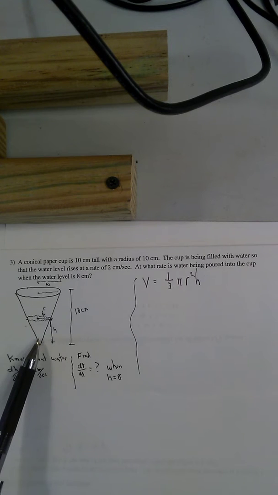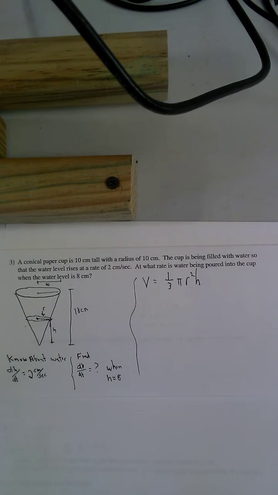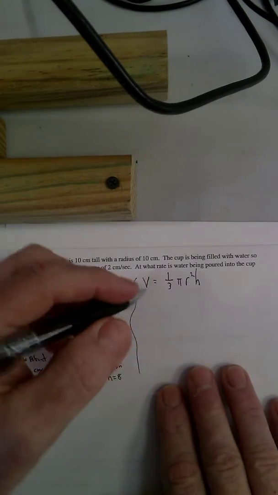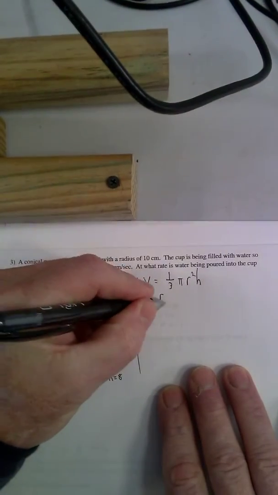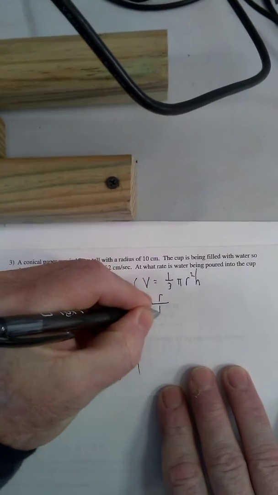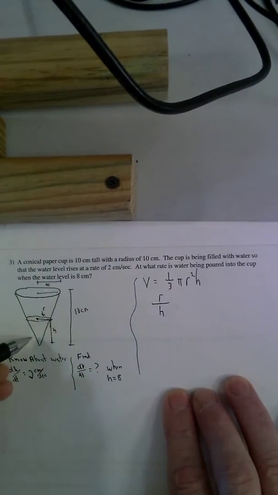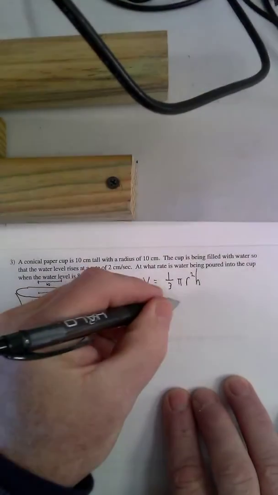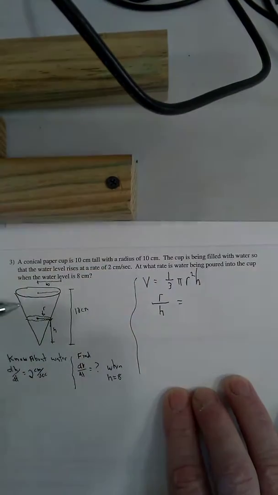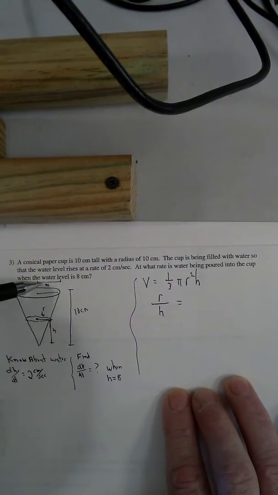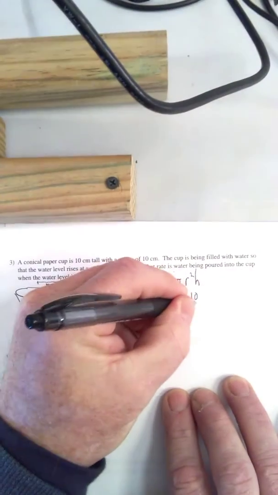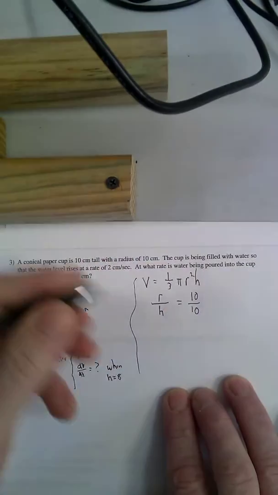If I take a ratio of radius to height of the water cone, it's always going to be in the same proportion as the container. Right? Radius 10, height 10. So they're 1 to 1, 10 to 10. And if you cross multiply, you'll get 10r equals 10h, which means r equals h.